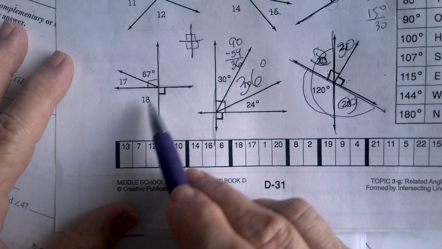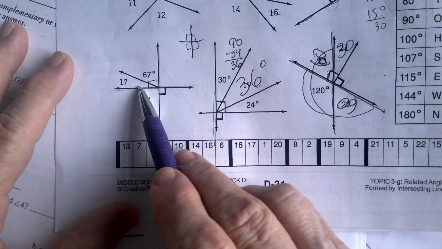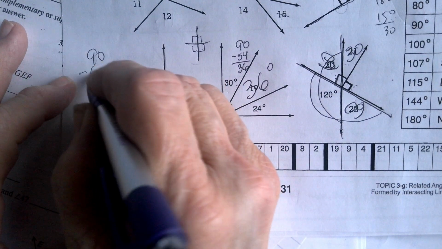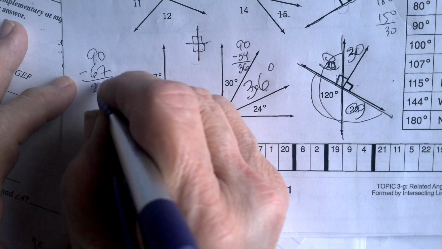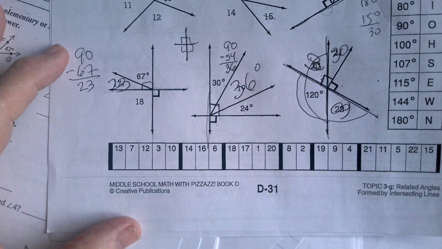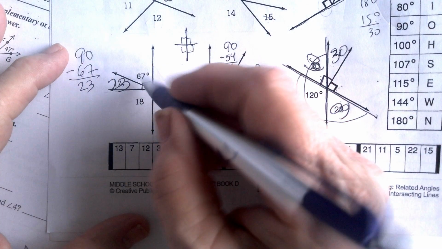23 equals 90, and that one's 90. So this one is 90 minus 67. So that's 23, and I'm going to double check, make sure I have it over here. And then 18 is no work at all. It's 90 because that's a perfect right angle.